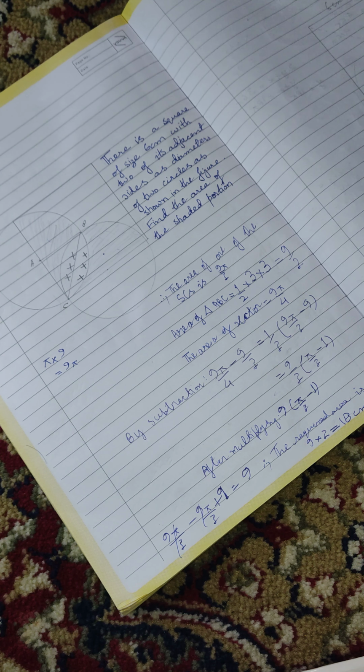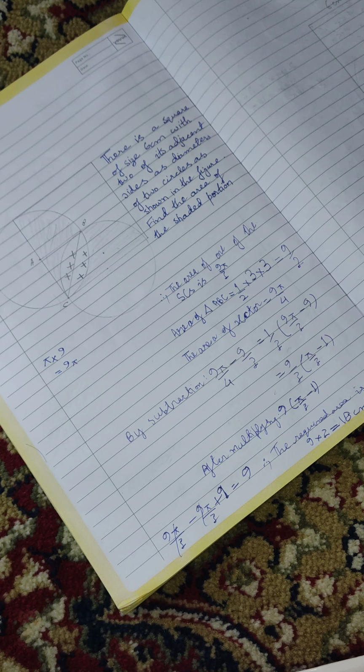So the main thing in this problem was to find the area of this crossed portion, right? This was the main portion. The other things were very, very easy. The other thing I want to share here is not necessary in this question, but in some problems you might need it.